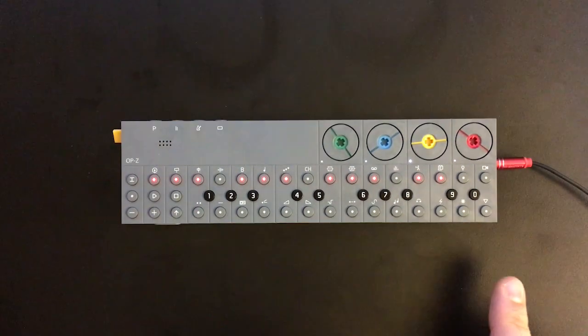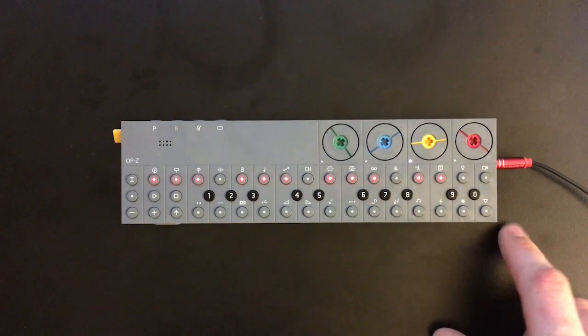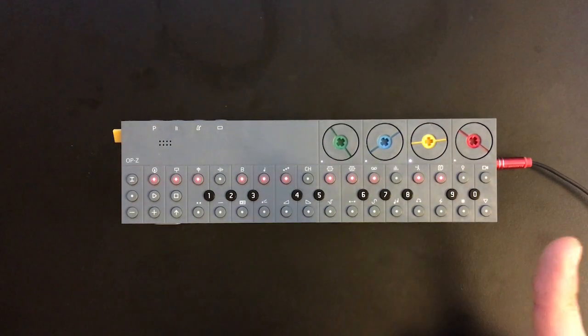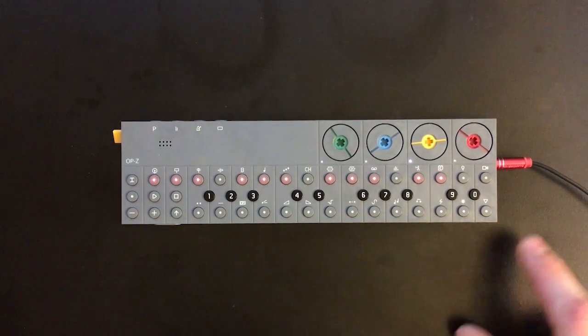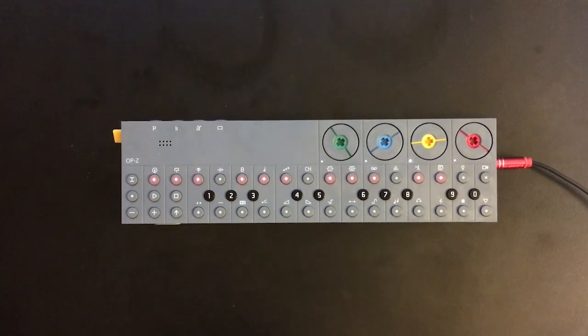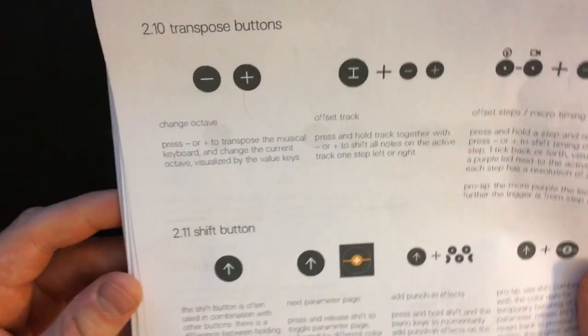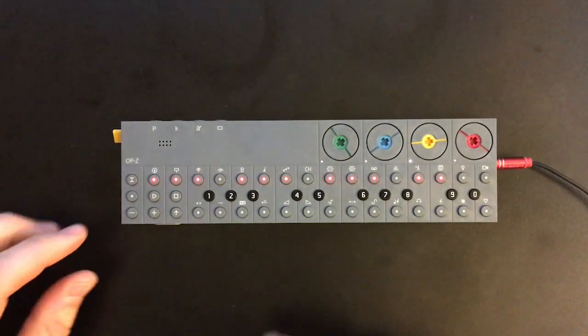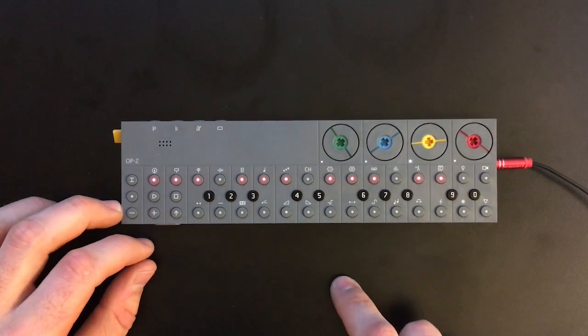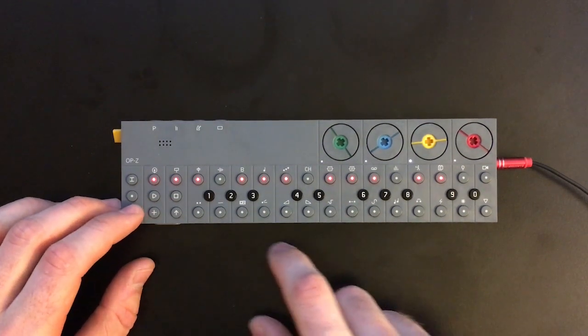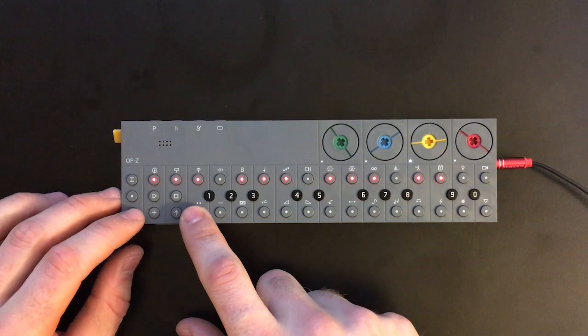You got 2 octaves. I wish there was another button over here or something so that you could play the first note of the 3rd octave there. Boom, boom, bing. I want that bing. Give me that bing. But alas, transpose buttons. Oh yeah, so this will give me the bing. There's my bing. Good timing.